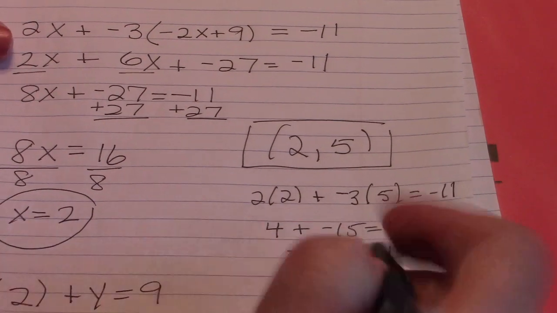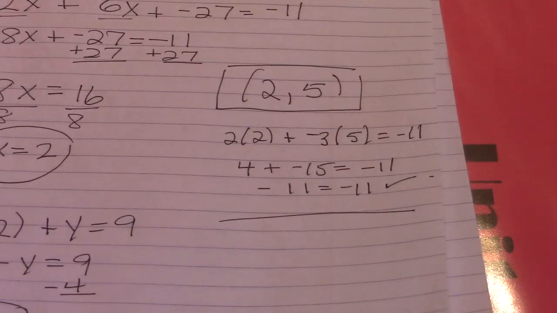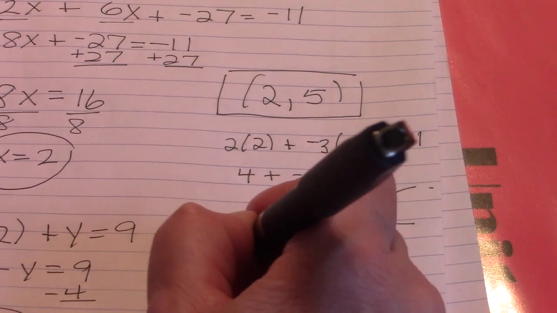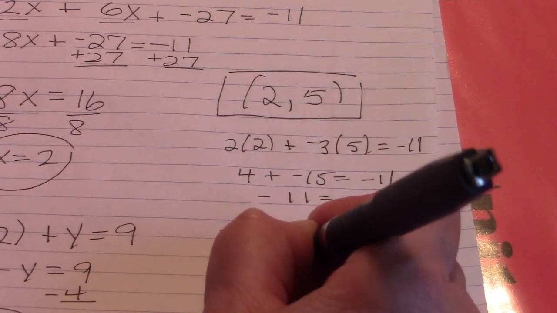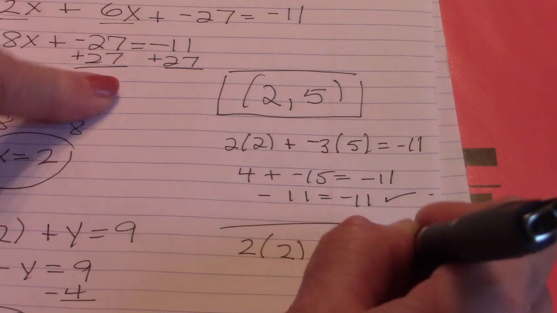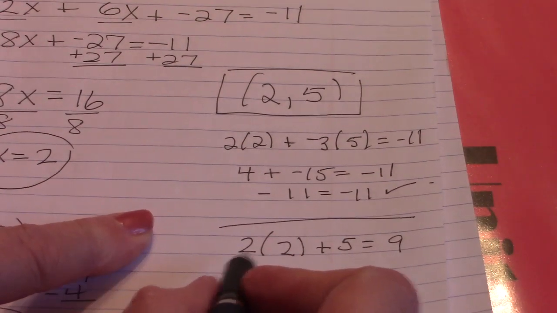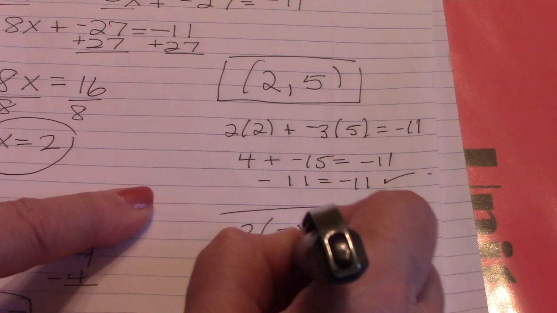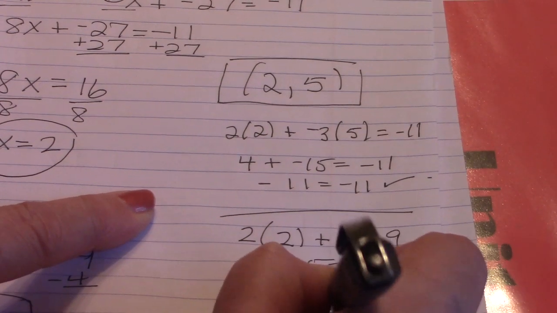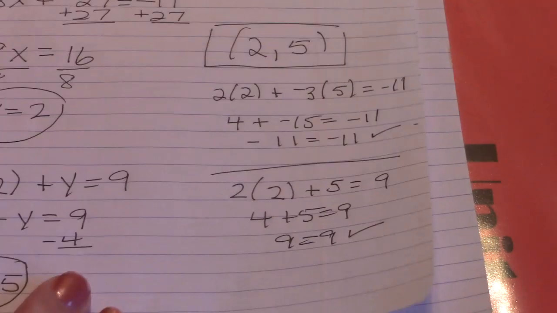And check. That's one. Let me take my second equation, which was 2x, which is 2, plus y, which is 5, equals 9. 2 times 2 is 4 plus 5 equals 9. 9 equals 9. And check.